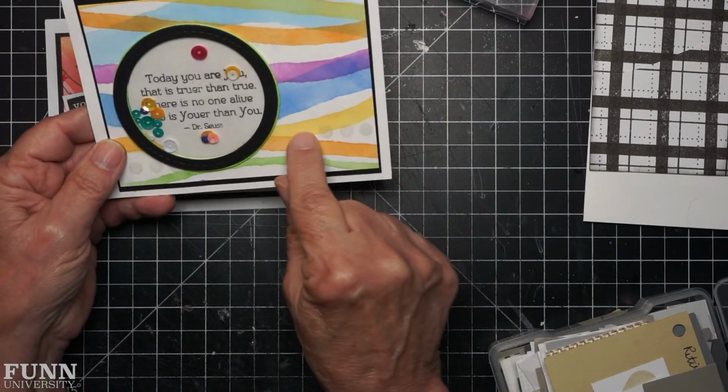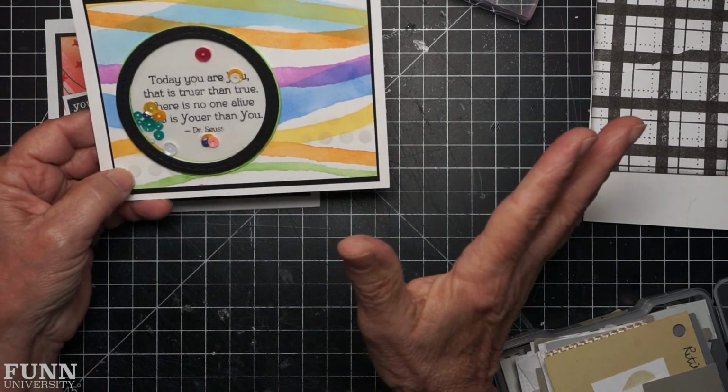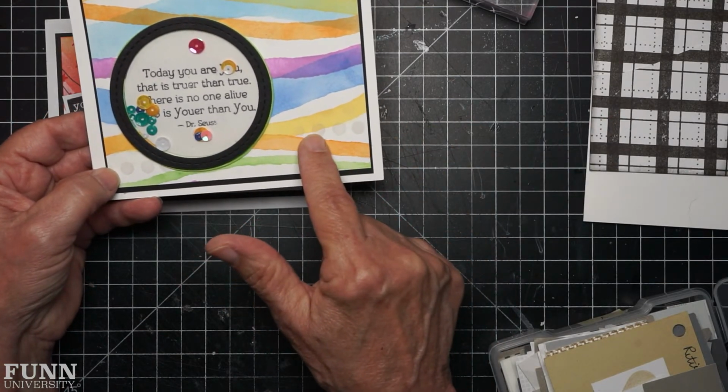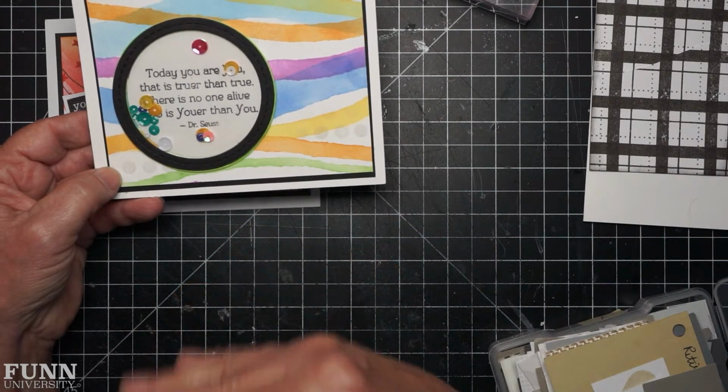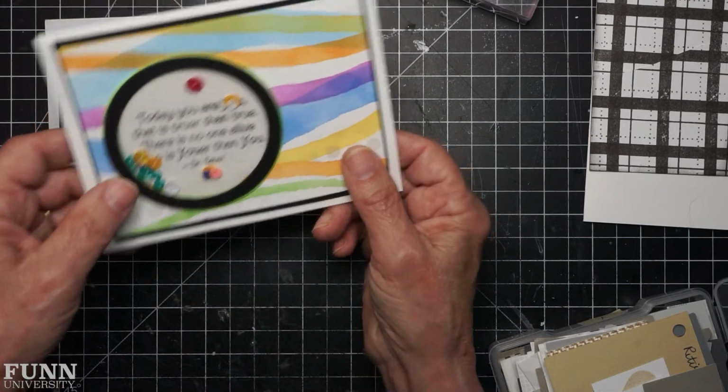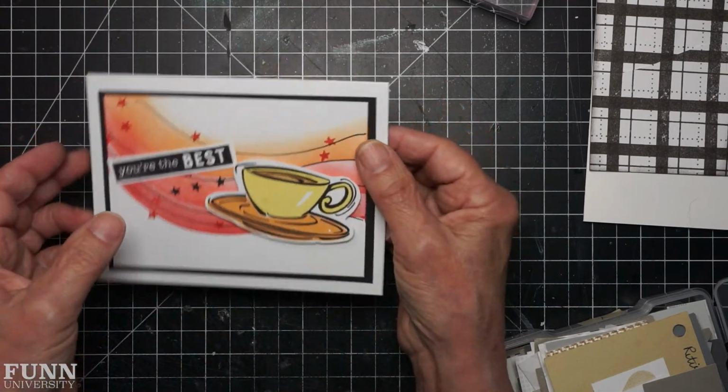I think it's fun. But then I went ahead. It was almost too much action, so I gave it a little stability with a little bit of a stencil that is pretty much horizontal. And there's that guy again.